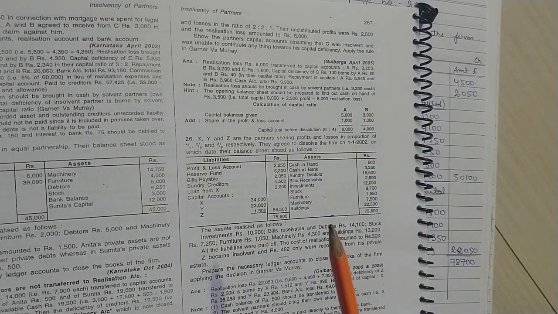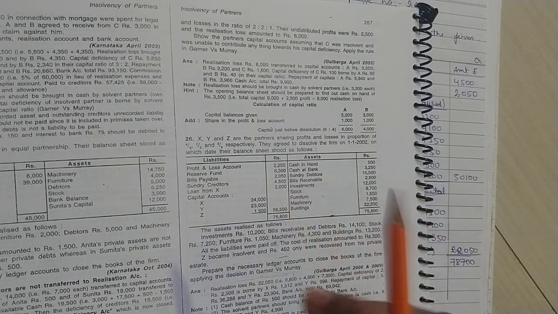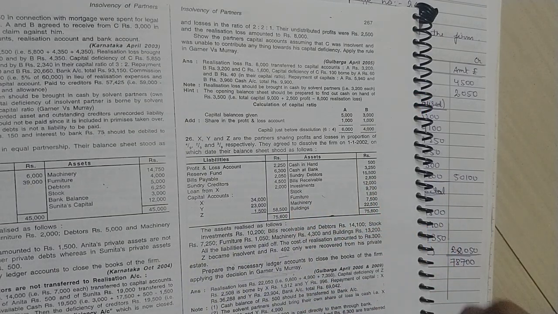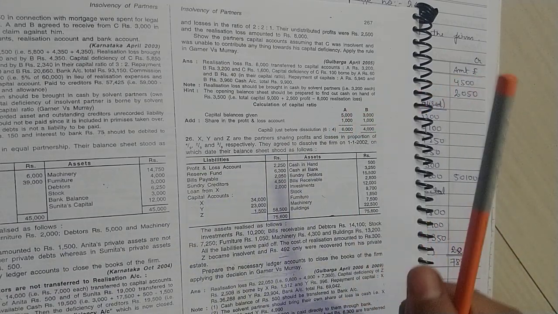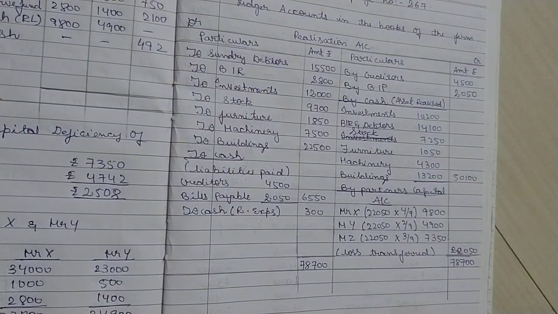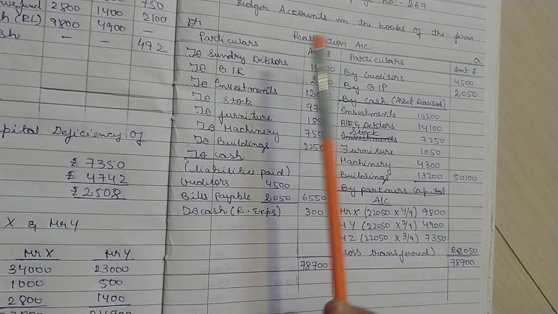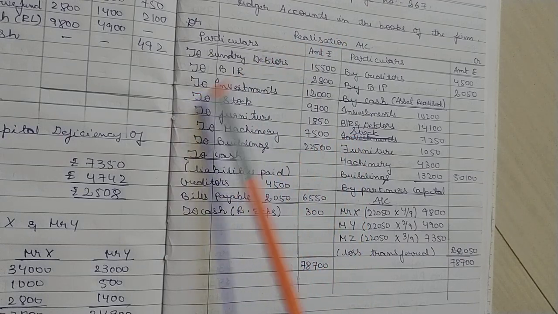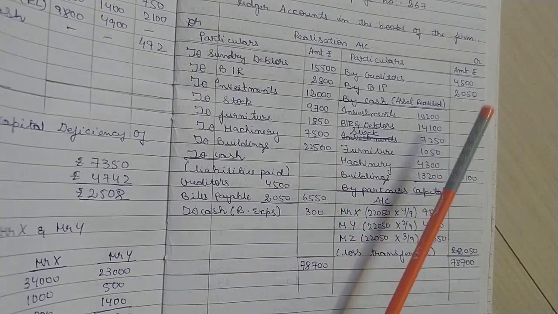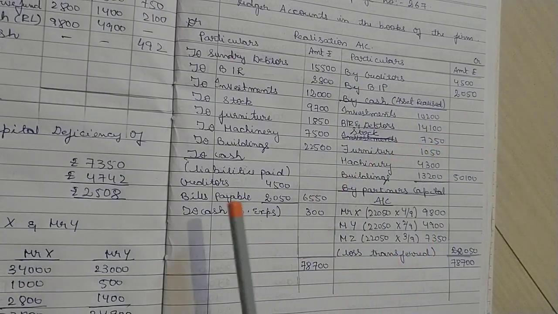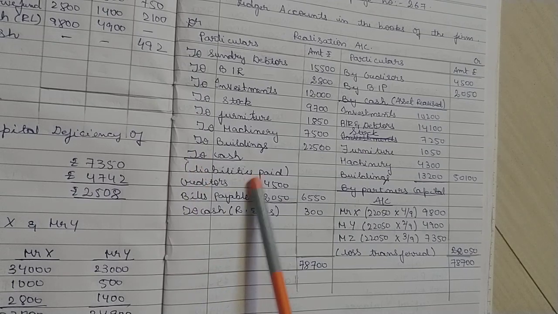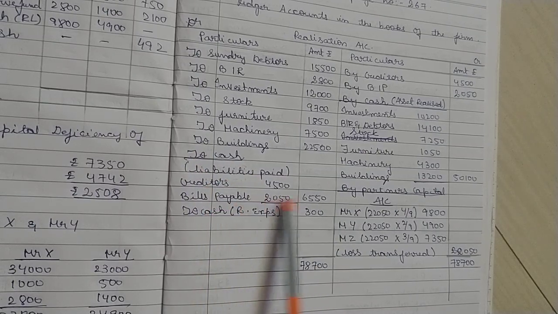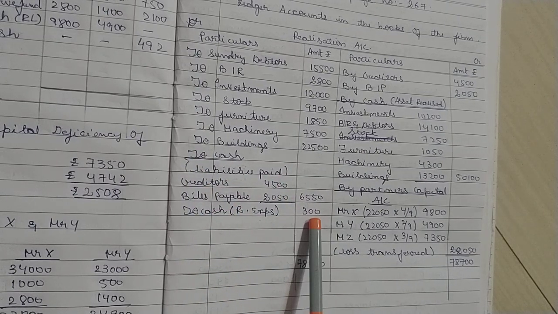So what are the accounts which we have to prepare here? Same basic accounts. One is realization account, partners capital account, as well as cash or bank account. First we shall go to preparation of realization account. Now, realization account, you prepare the same way: transfer of assets on the debit side, transfer of liabilities on the credit side. Next, assets realized on the credit side, payment of liabilities on the debit side. Next, realization expenses, if you have any, you have to record them.